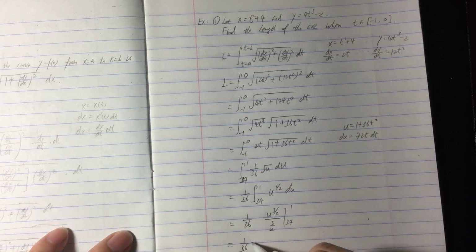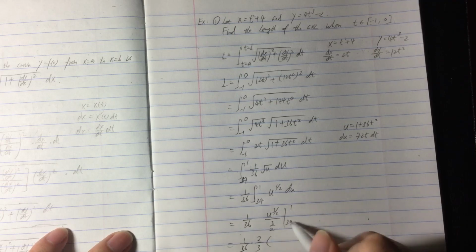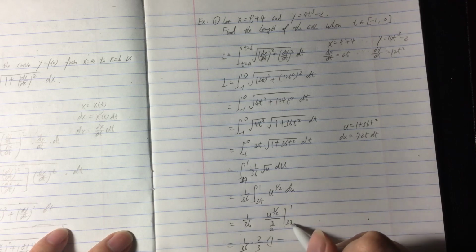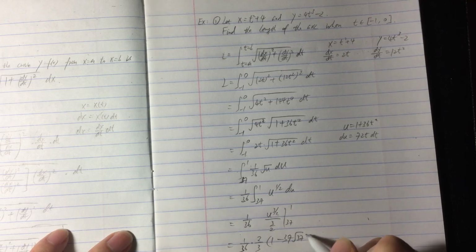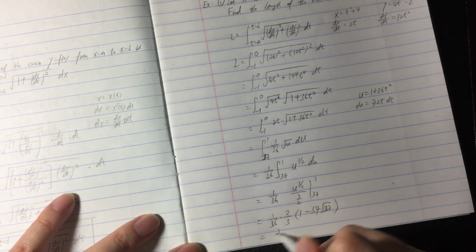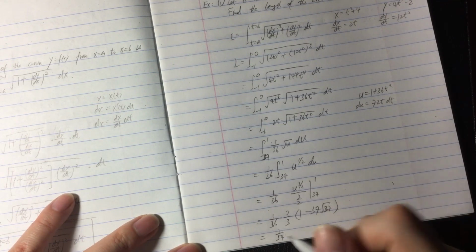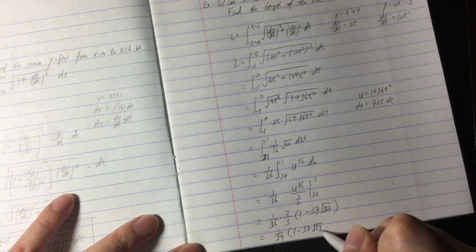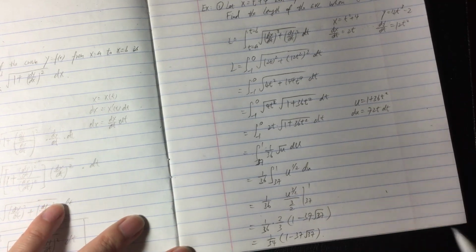Simplify the answer, we get 1 over 36 times 2/3. If I plug in 1, I get 1, since 1 raised to 3 halves is 1. If I plug in 37, 37 raised to 3 halves is 37 square root of 37. So the answer is 1 over 54 times 1 minus 37 radical 37. This answer here, 1 minus 37 times radical 37, is a negative number.